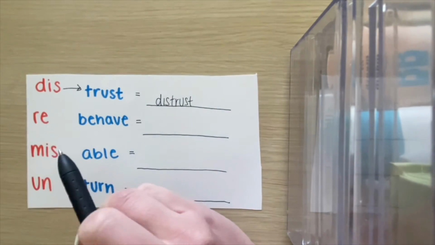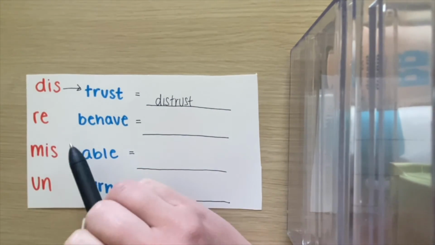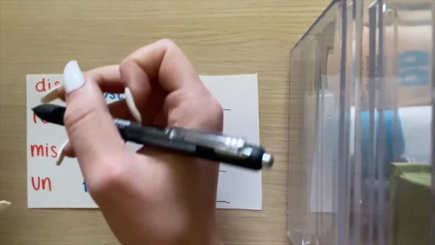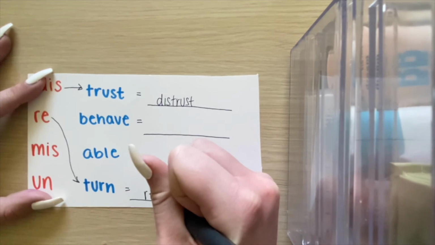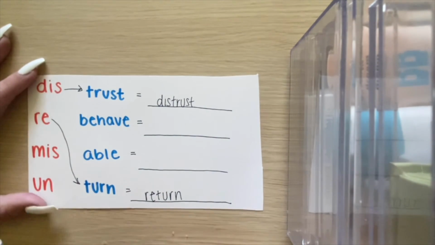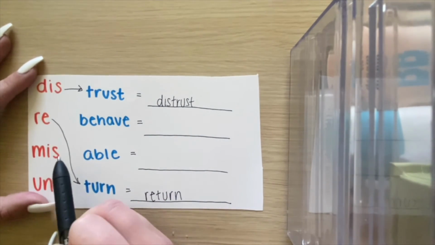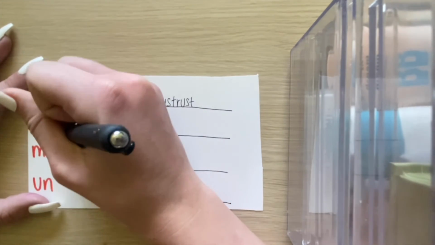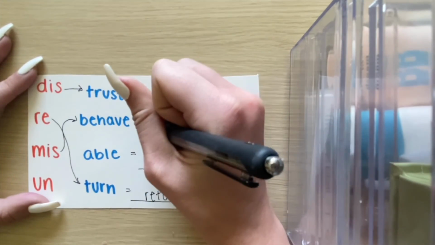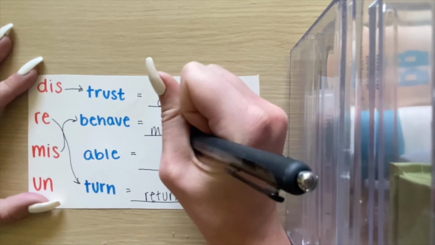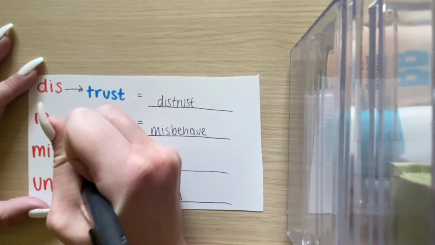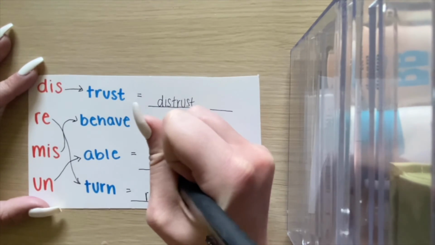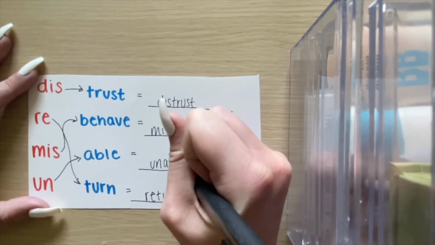Next we have re. Rebehave, reable, or return? It would go to return, meaning that we can bring it back again. Next we have mis. Misbehave or misable? It would be misbehave, meaning that we are not behaving. Last we have unable, meaning that we are not able to do something.